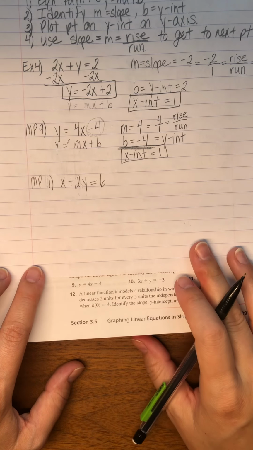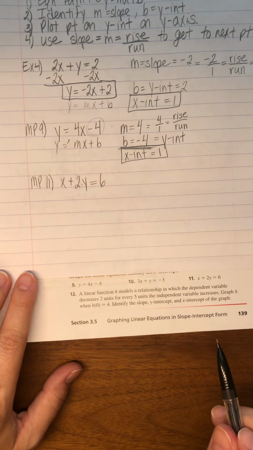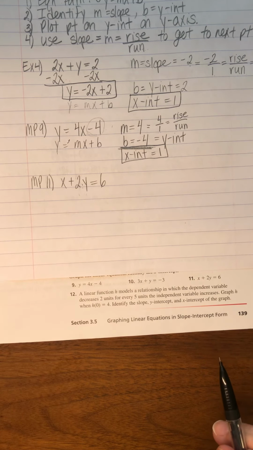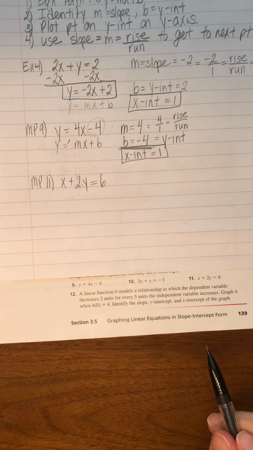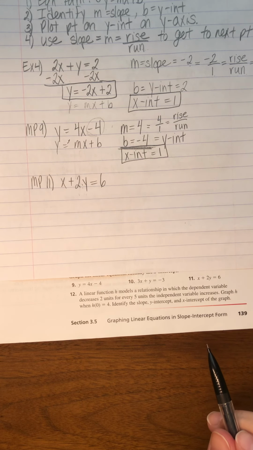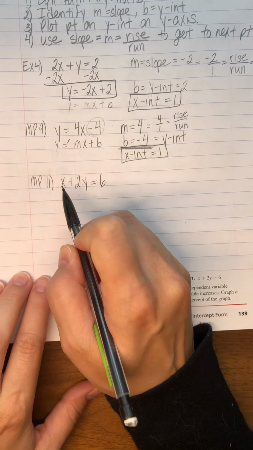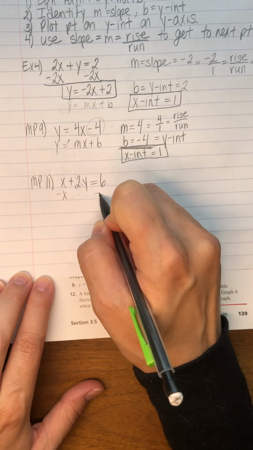All right, so the first step in this equation is that it's not in the right form. We need to get this in the correct form so that it's in y equals mx plus b, so I can see my m and the b. So let's go ahead and solve this equation for y. My first step to solve for y is let's get rid of the x. We're gonna subtract x from both sides.